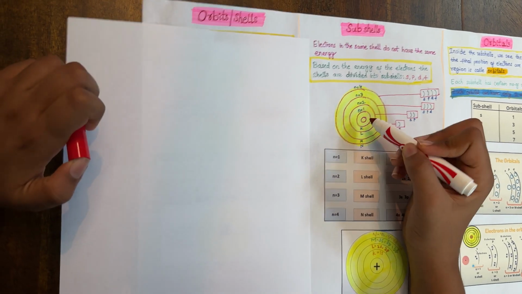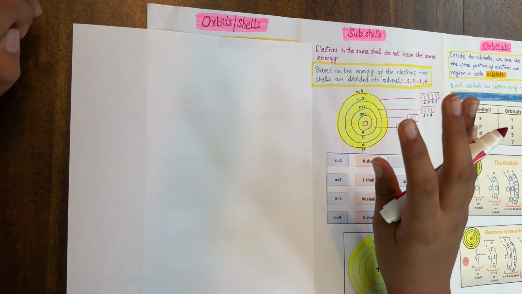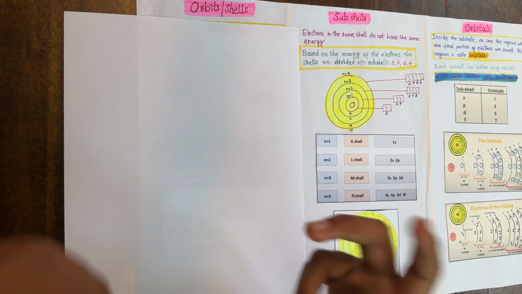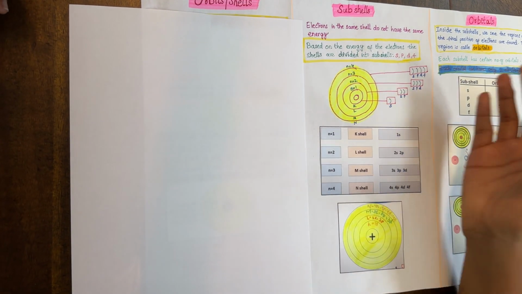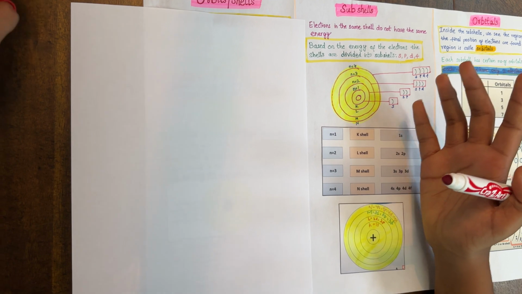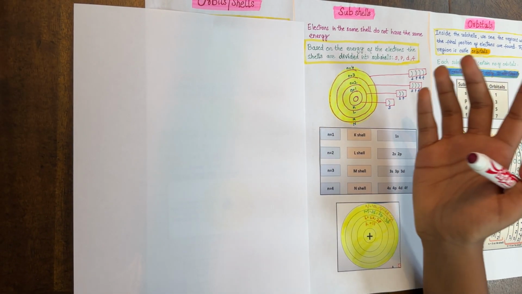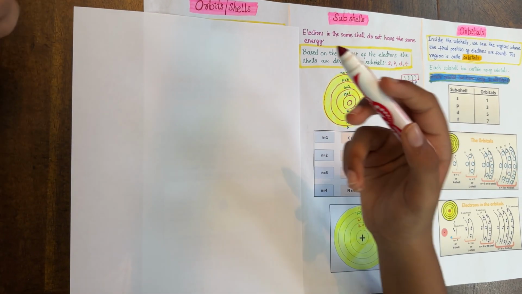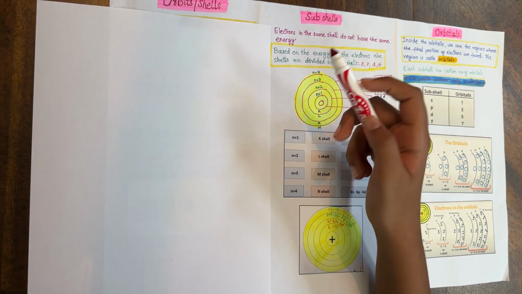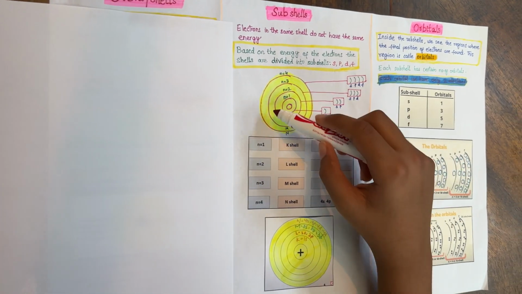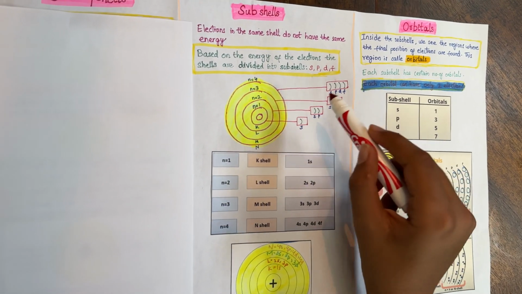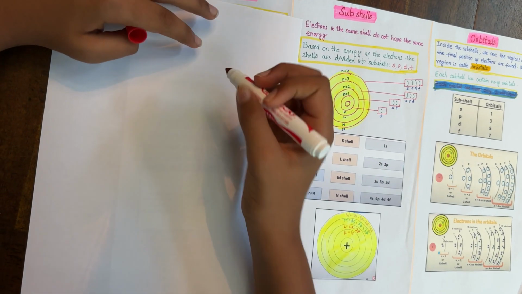Since the first shell doesn't have that many spots, there are only 2 electrons, so it makes logical sense that there is only 1 subshell. The second one has the second least amount of electrons, so it makes sense there are 2. For the third, it makes sense there are not as many as the fourth one, so they have 3, and the fourth one has the most, which is 4 different subshells. Here's how they are located.